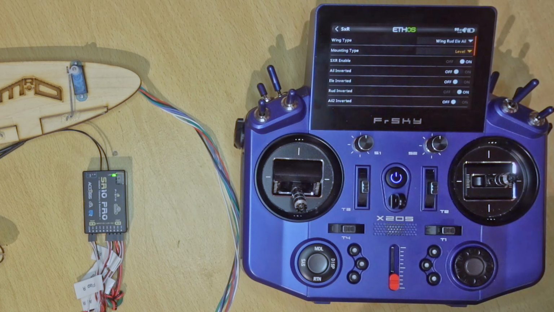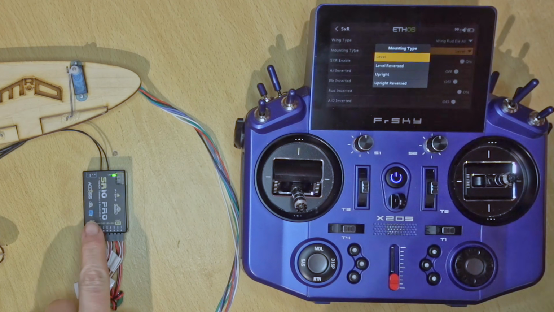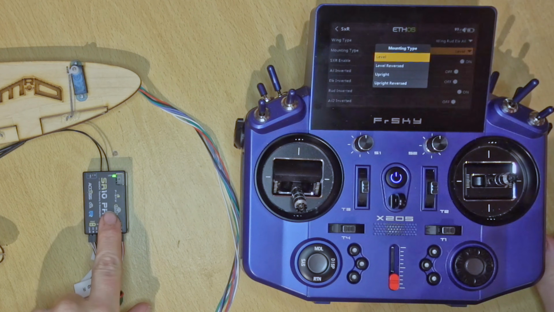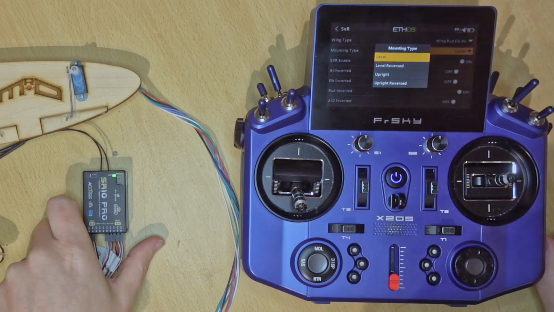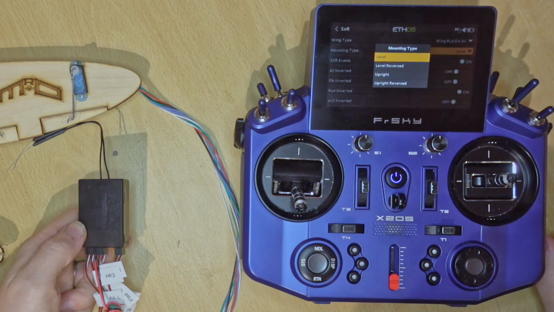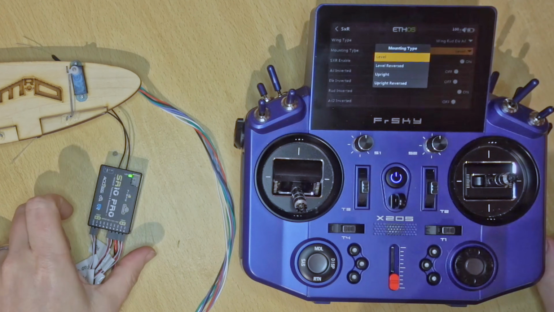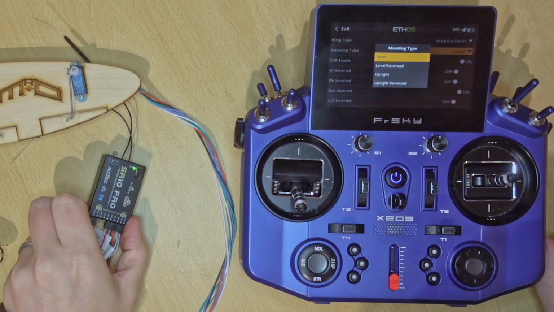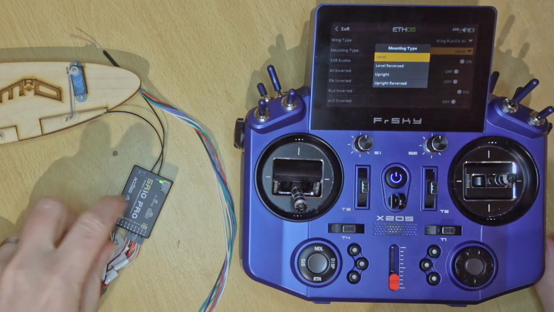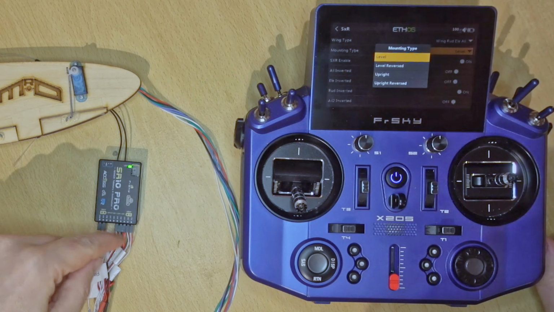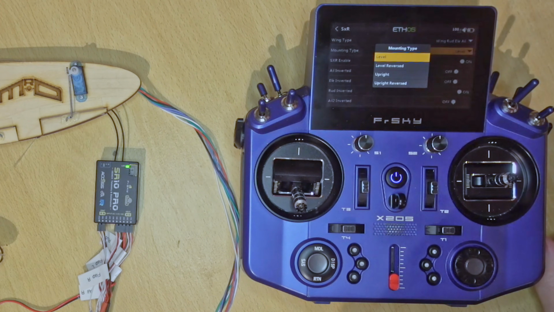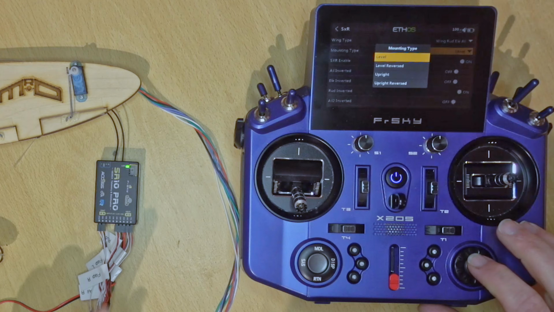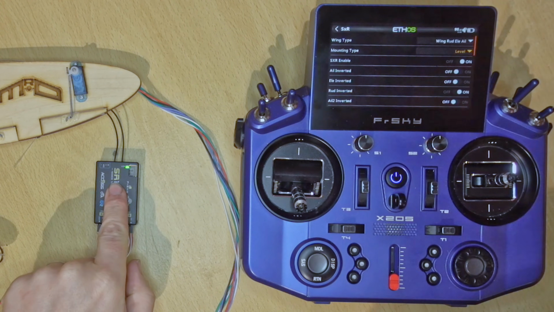Next up, we have the mounting options. So the options we have are level, which is like this. We have level reversed, which is upside down. We have upright, which is on its side. And we have upright reversed, which is on its other side. So you notice there's nothing for having the pins forward. They should always be set up with the pins back. But I'm just going to leave this on level because it's level on my desk.